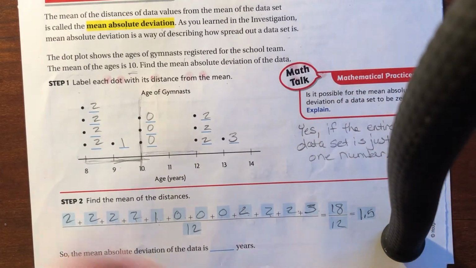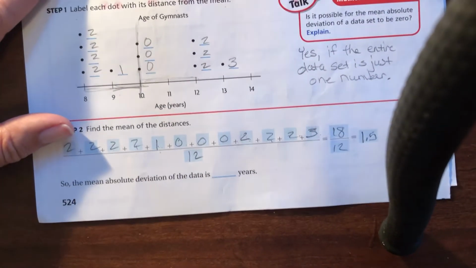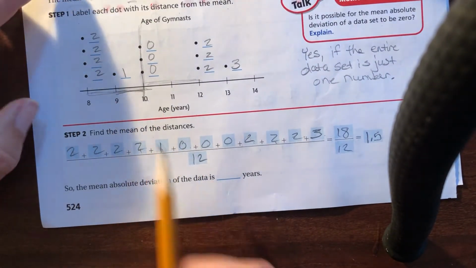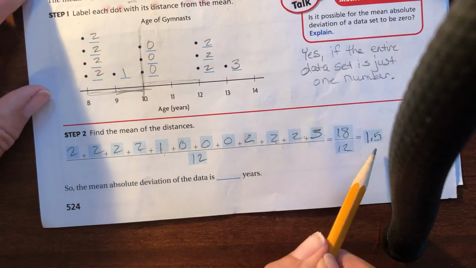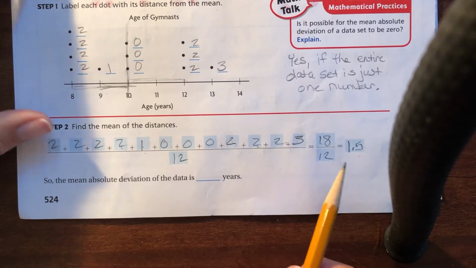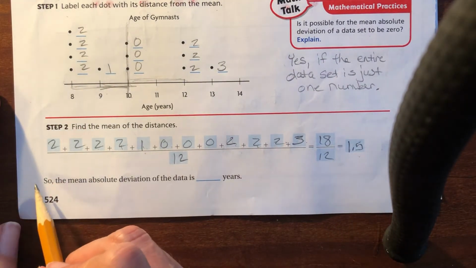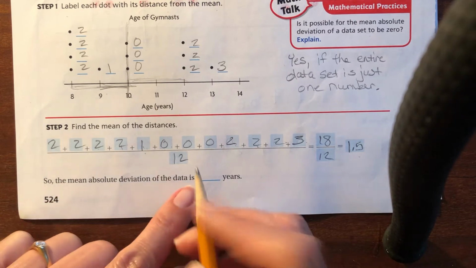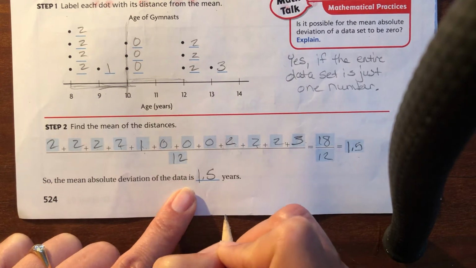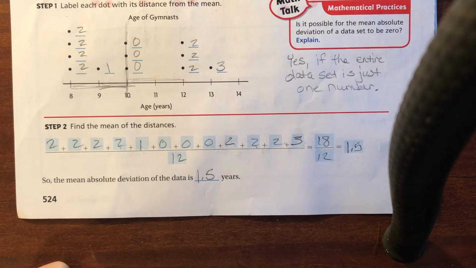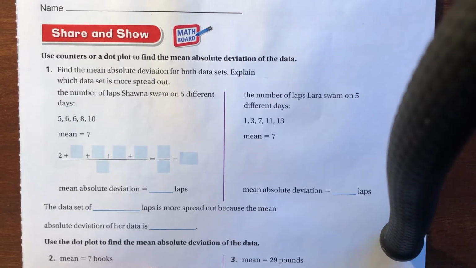So 1.5. So the mean absolute deviation is 1.5. So the mean absolute deviation of the data is 1.5 years. All right. Here we go. One more time.